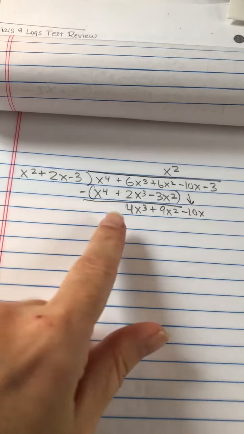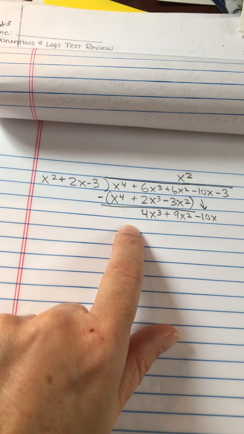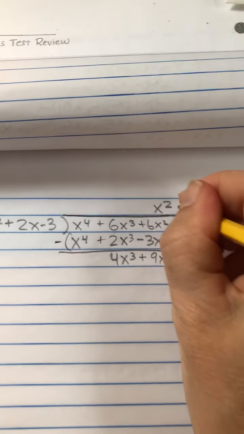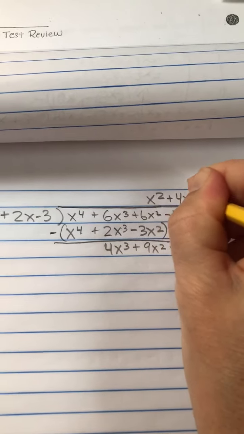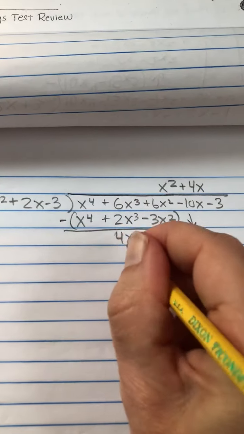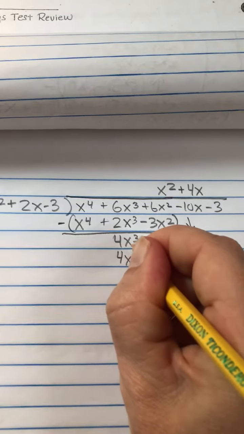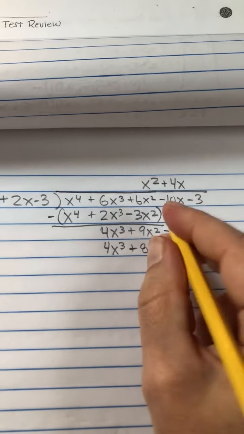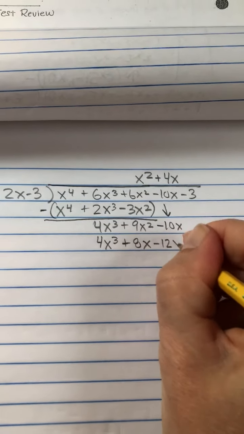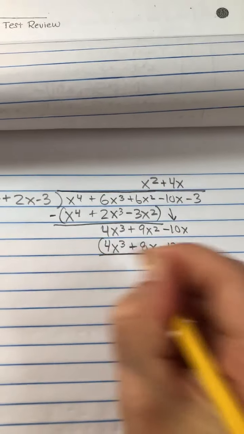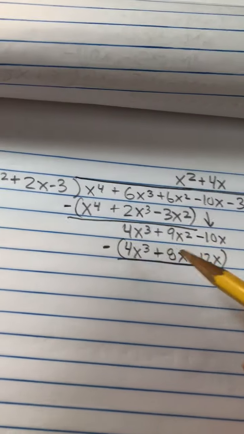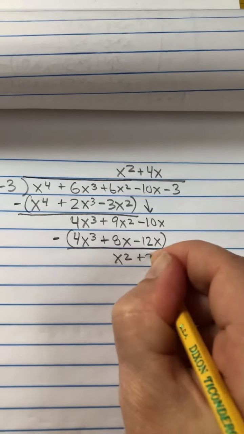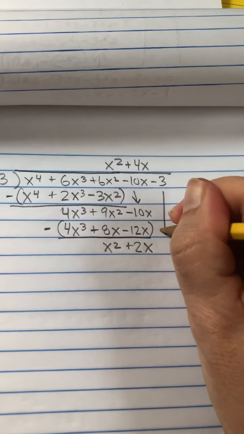Okay, x squared goes into 4x cubed 4x times. So when I multiply that, I get 4x cubed plus 8x squared minus 12x. Subtract that whole thing. Those cancel out. Here you'll get x squared, and here you'll get 2x. Bring down the negative 3.